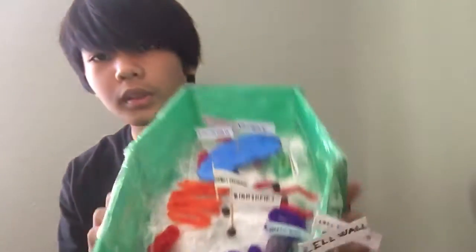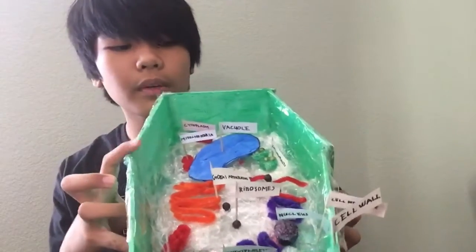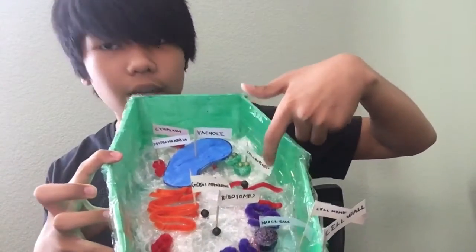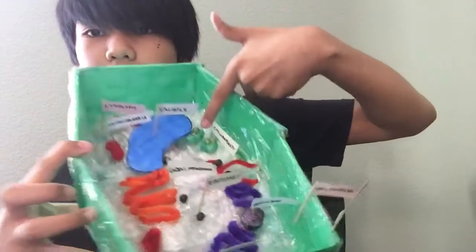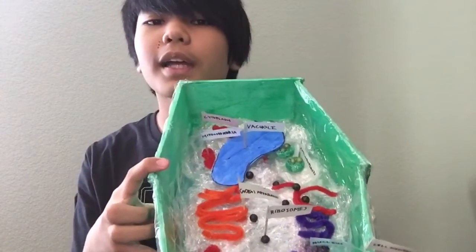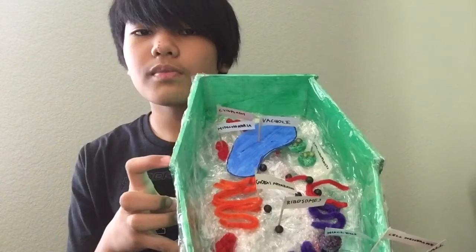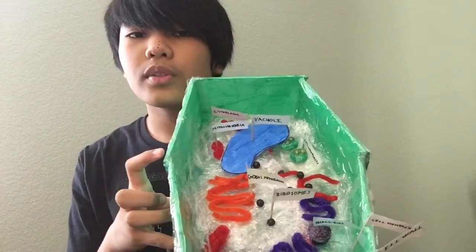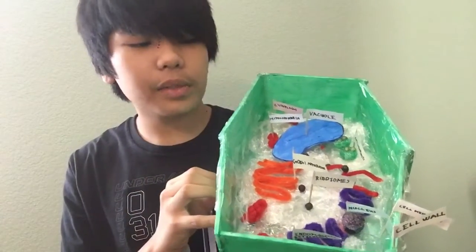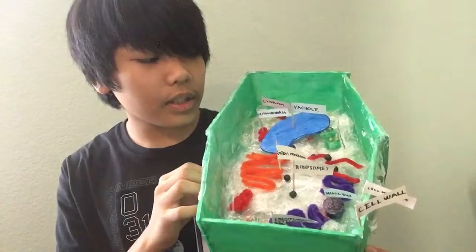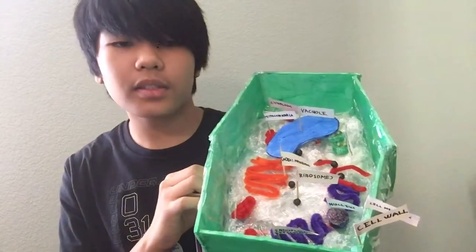Next, let's move on to chloroplasts. Next up, we have chloroplasts, which are these green organelles that are right under the vacuole, as you can see here. Now, the job of the chloroplasts is to take energy from the sun using photosynthesis. Photosynthesis takes place in most plants right where the chloroplasts are.